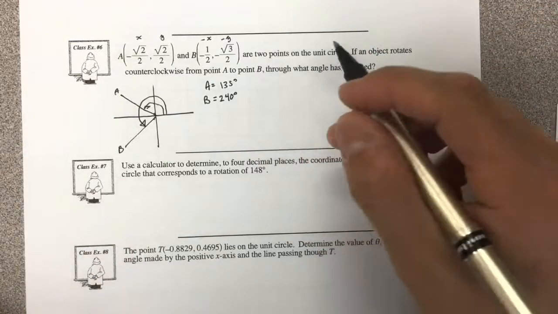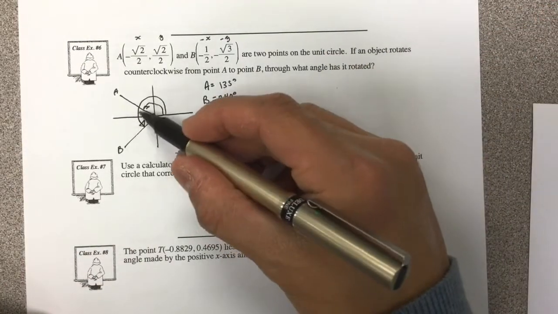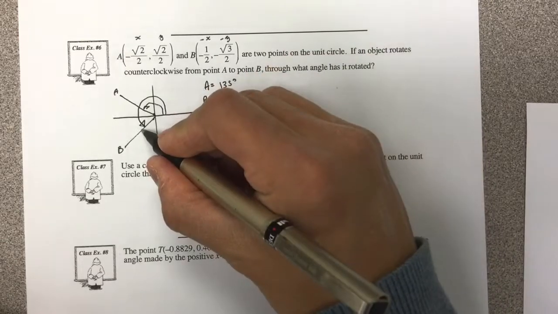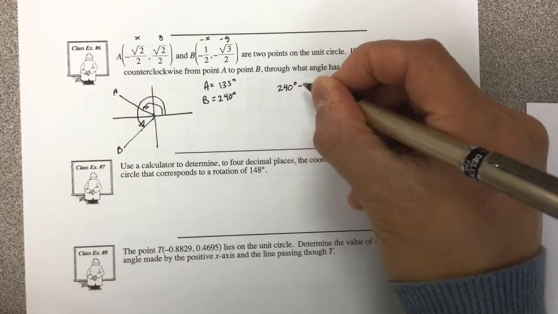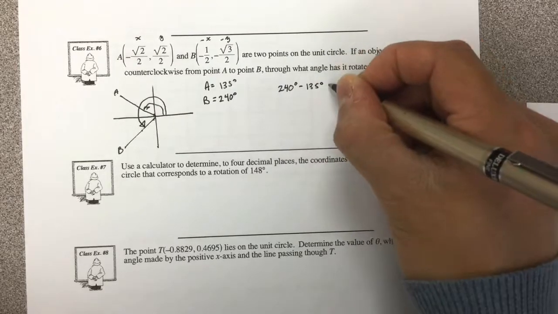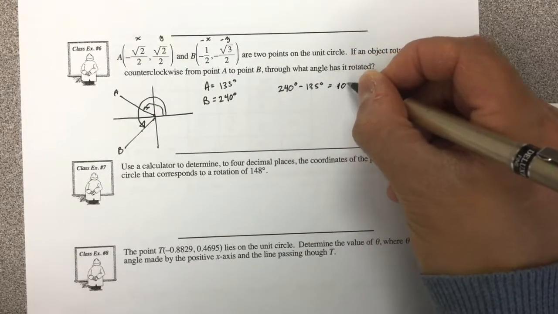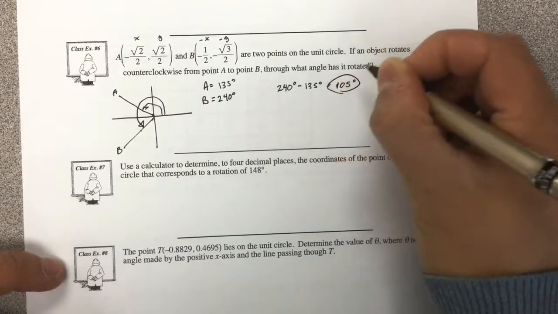Now, in order to determine what angle it has actually gone through, we would just go 240 subtract 135, and that would equal 105 degrees.